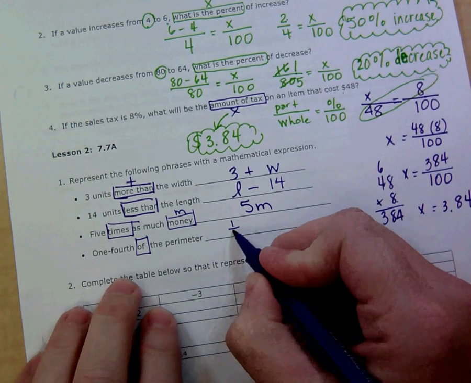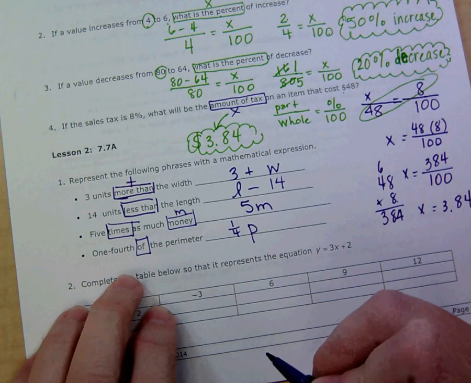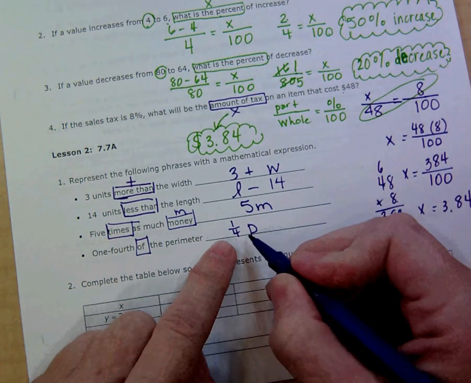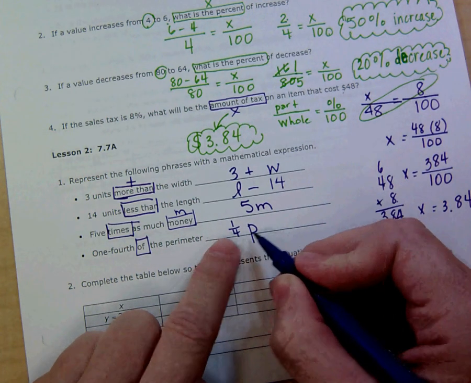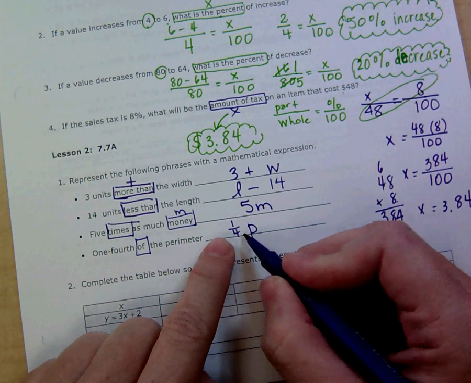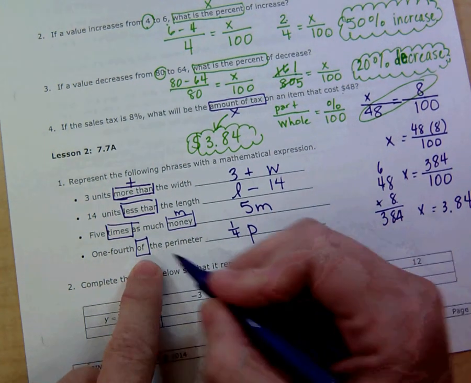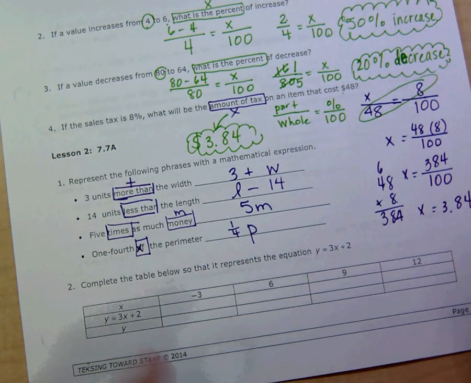So 1/4 of the perimeter, P. Remember, when you have a number right beside a variable, that coefficient of the variable means that you have to multiply this times P. Of always means multiply. Okay?